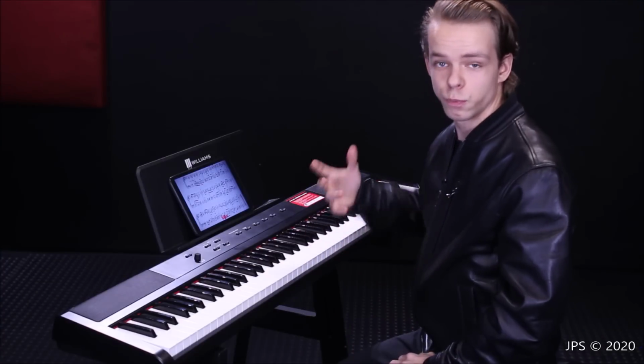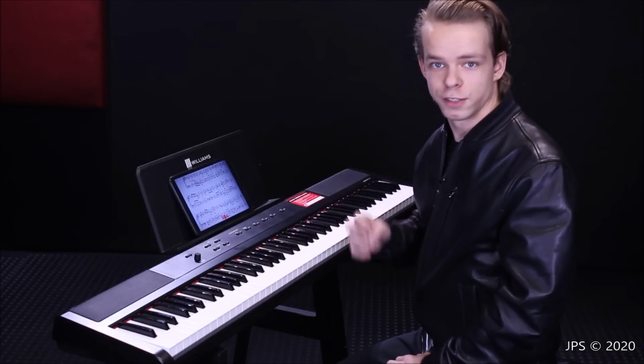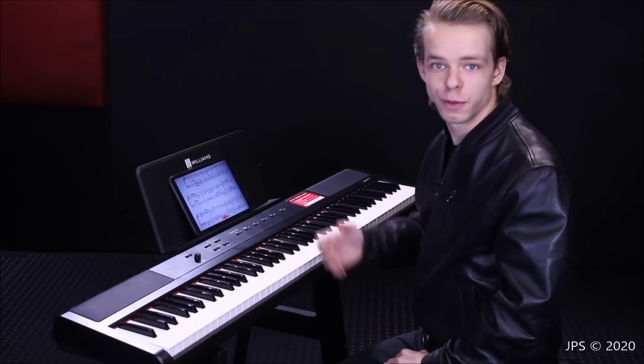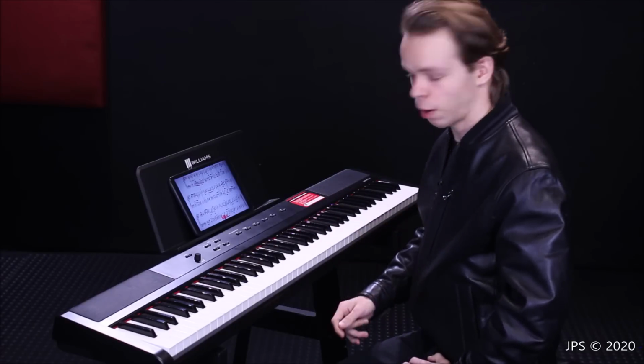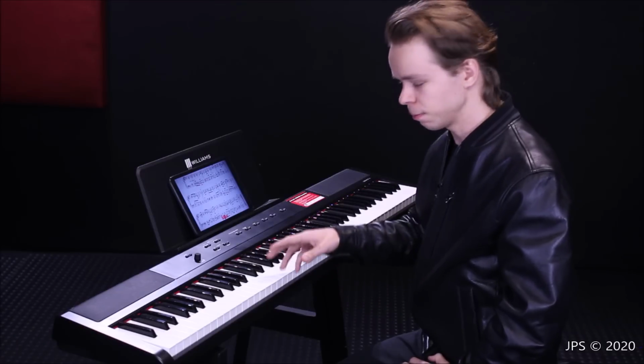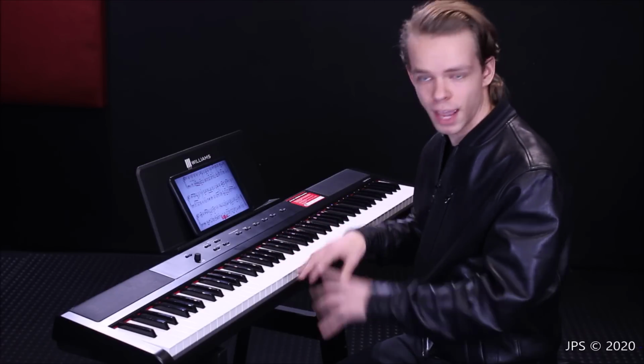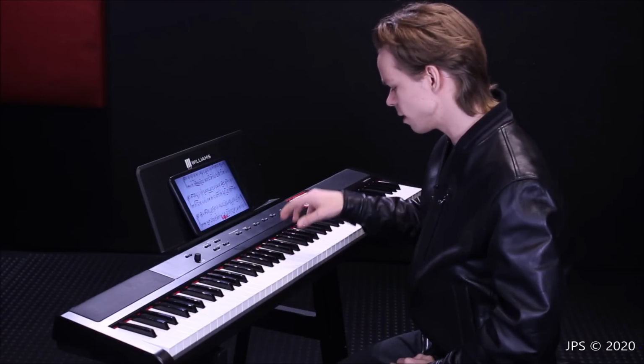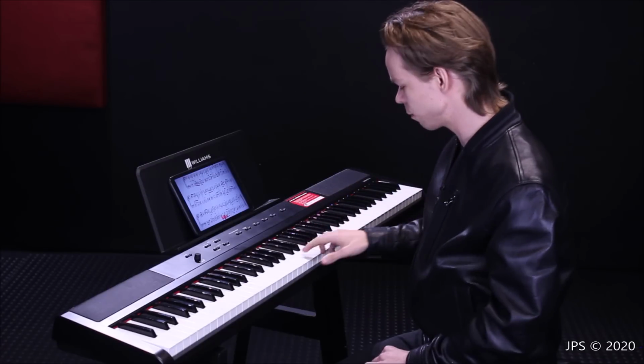So that is the sound of the Williams compared to the sound of the Fazioli F308, and as you can hear, there's really no comparison. Probably the biggest issue with the sound of the Williams, besides the fact that the action is basically impossible to play any amount of dynamics on, is the fact that the sound has this really high-pitched metallic overtone for many of the notes.